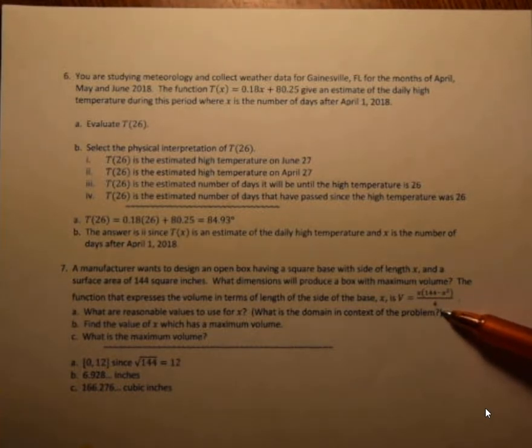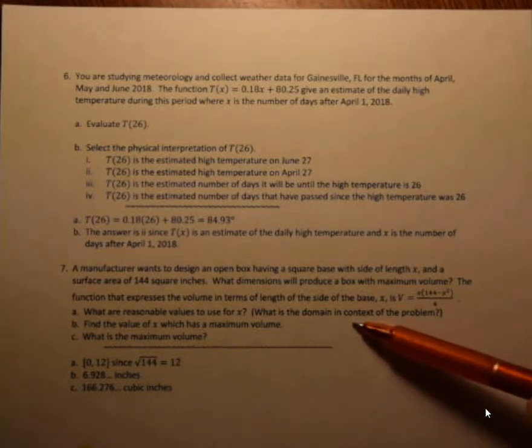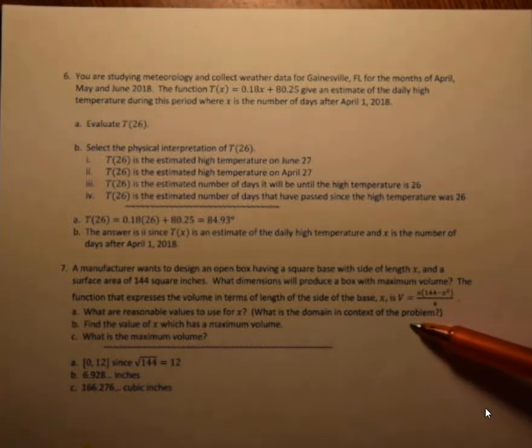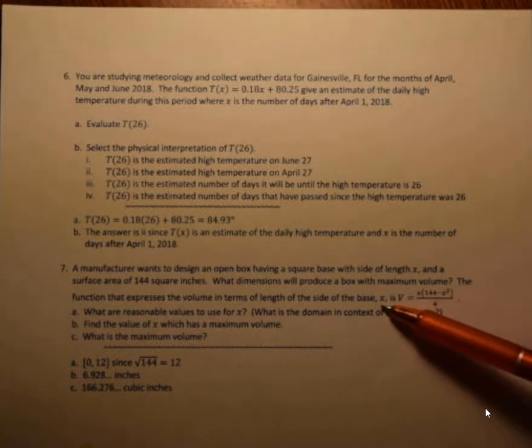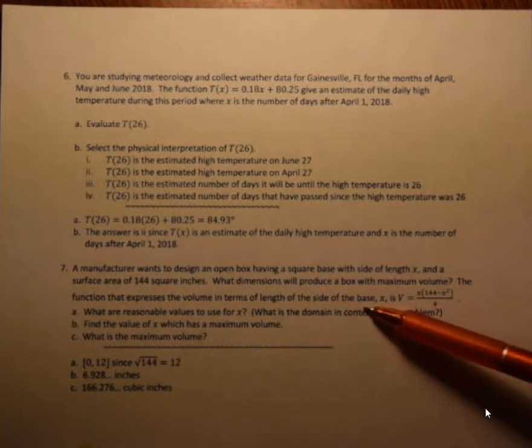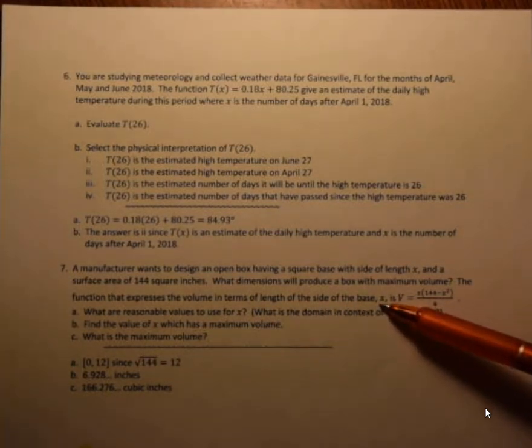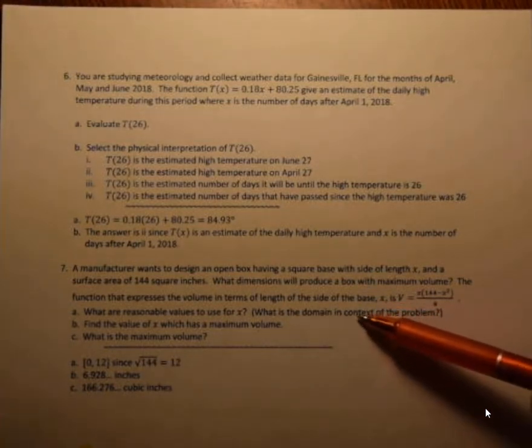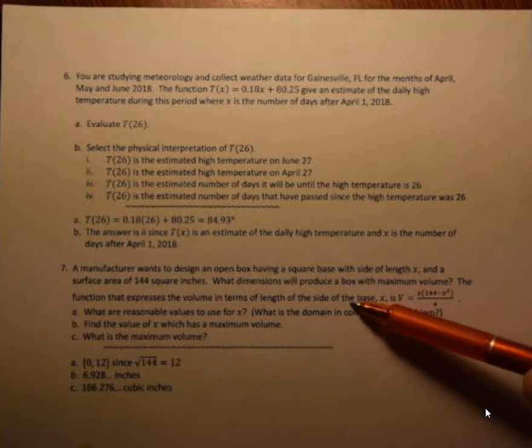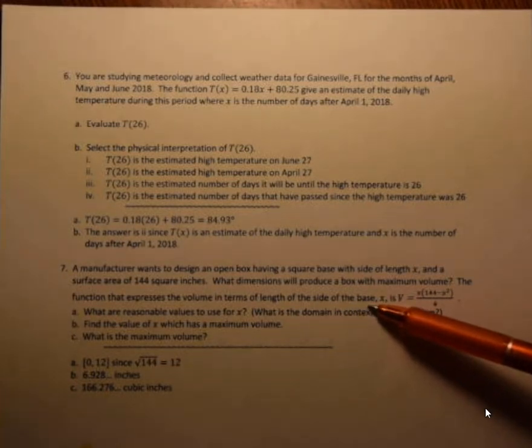Part A, what are the reasonable values to use for x? In other words, what is the domain in the context of this problem? Well, let's see, x is the length of the side of the base. And since the domain talks about the x values, the domain would really talk about the length of the side of the box.